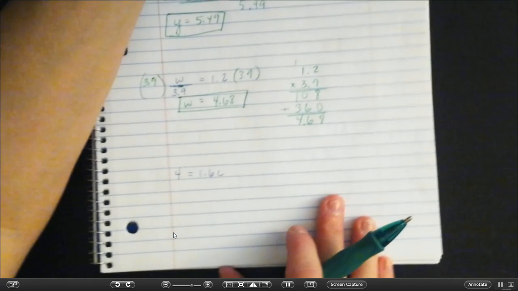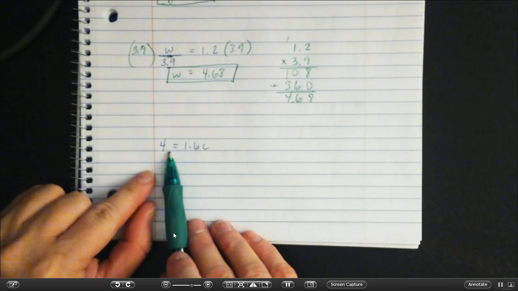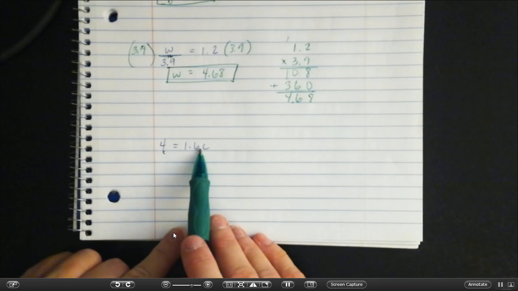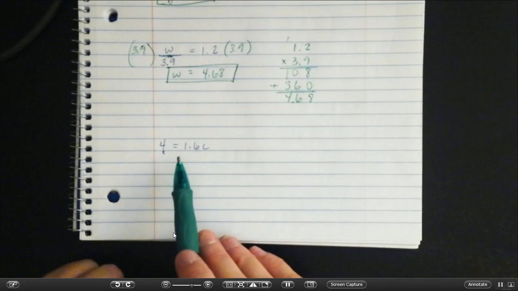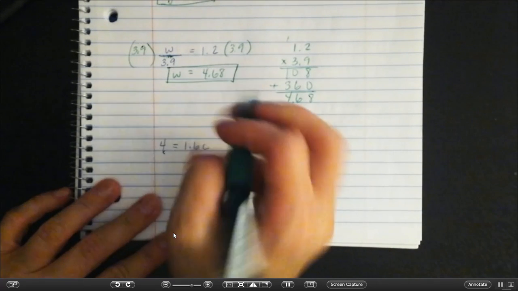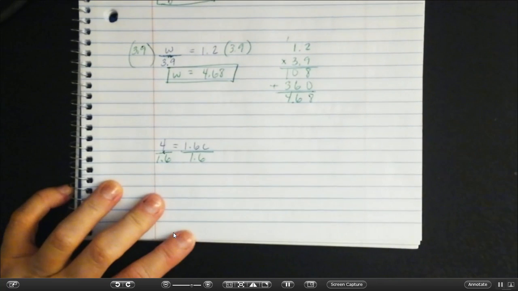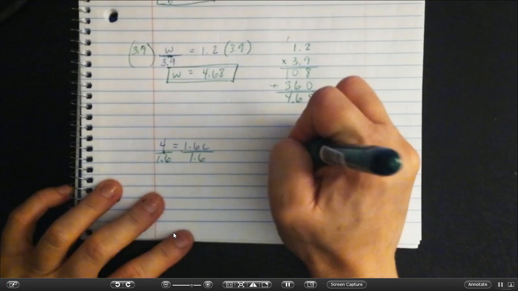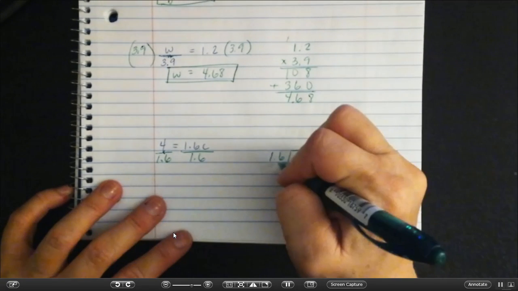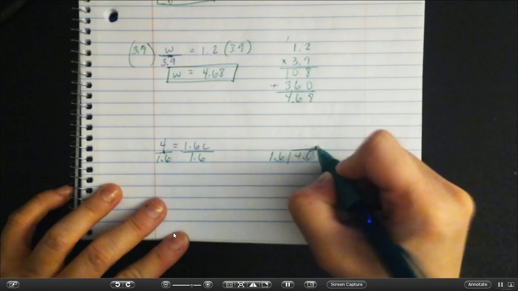Check out this one. 4 equals 1.6 times C. So some number times 1.6 makes 4. I know that 1 times 4 would make 4, but this is a little bit more than 1, so my answer is probably going to be a little bit less than 4. If C is being multiplied by 1.6, I will divide by 1.6, because I use inverse operations to get a variable by itself. 4 divided by 1.6. Oh, wait a minute. I have to move this one, so actually, the decimal goes right here.